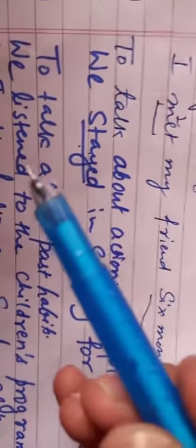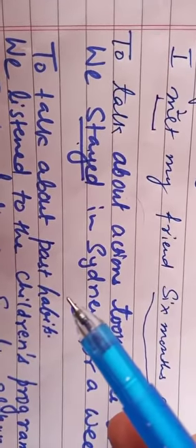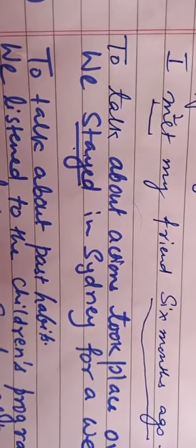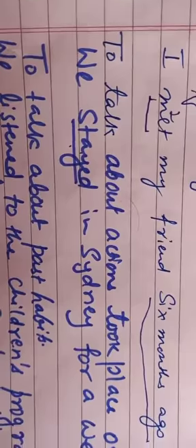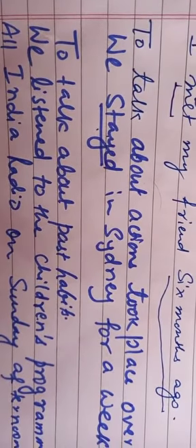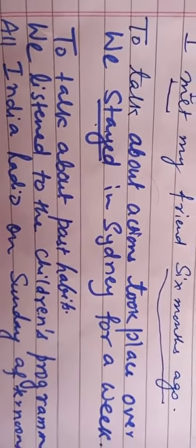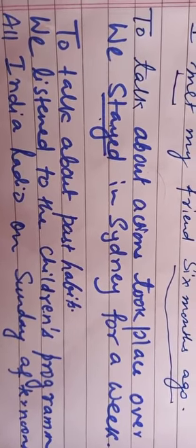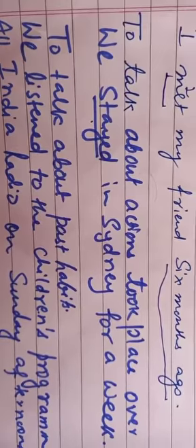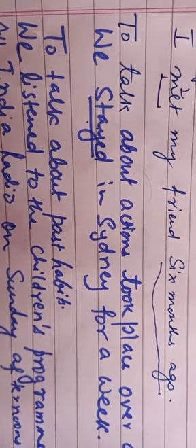Okay. So when we talk about our past habits, like you must have heard your mama or papa saying that when we were little, we listened to the children's program on All India Radio on Sunday afternoons. So this was a past habit. We don't do it now, but sometime in the past we did that.